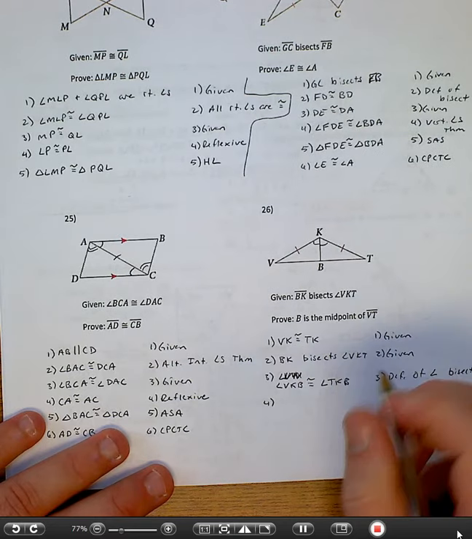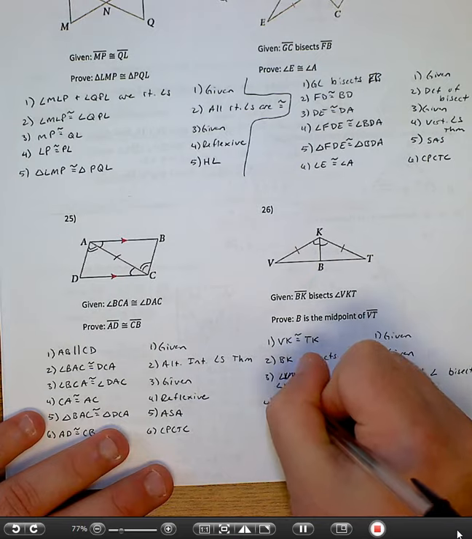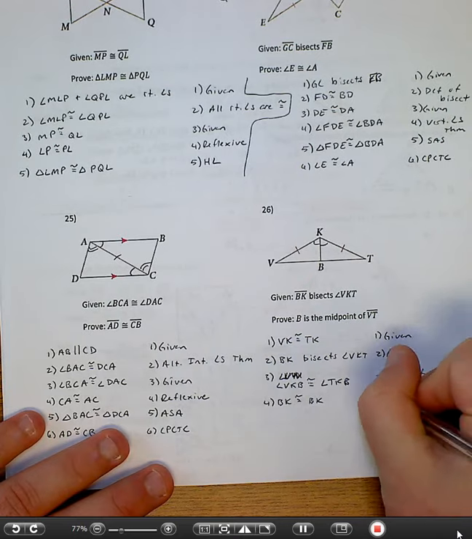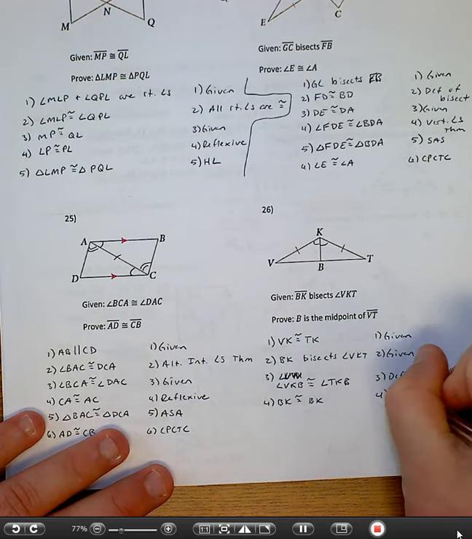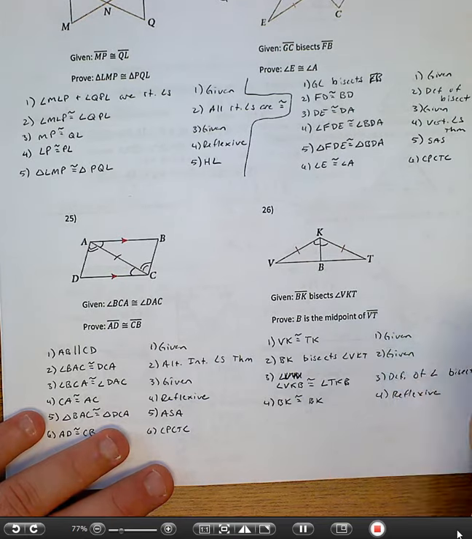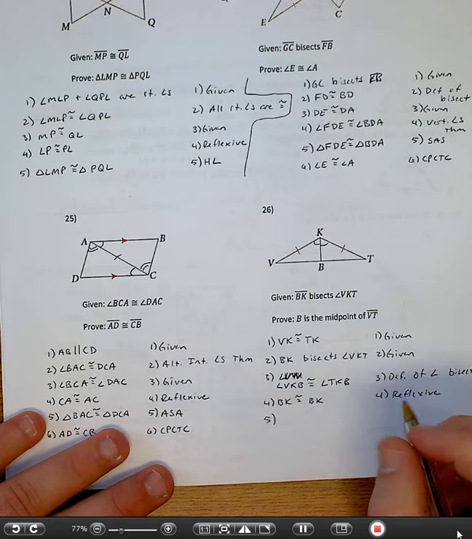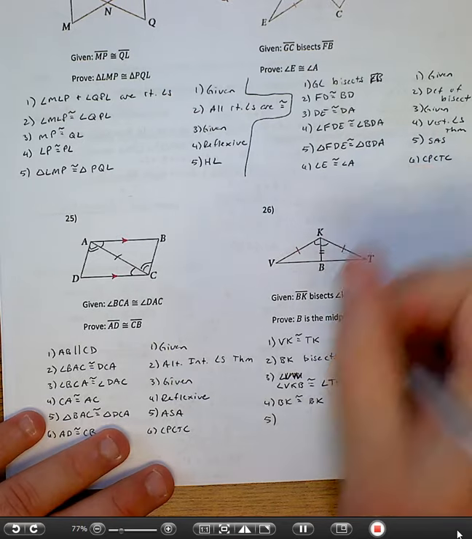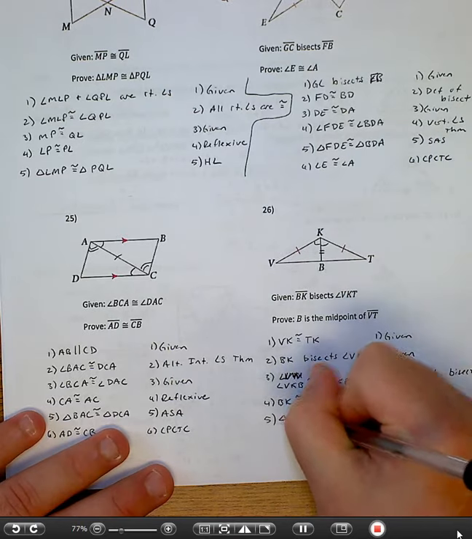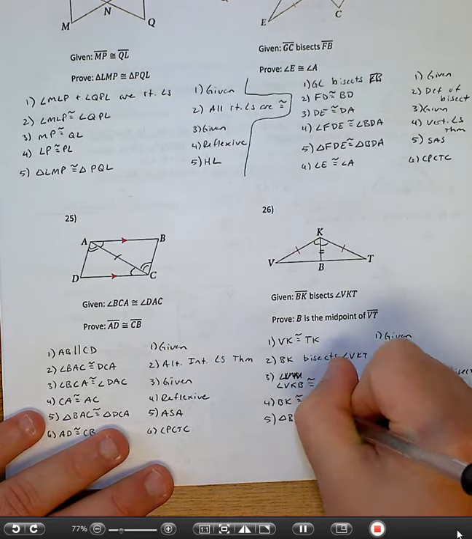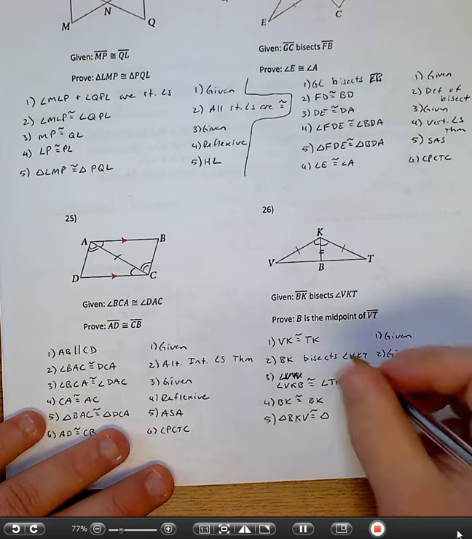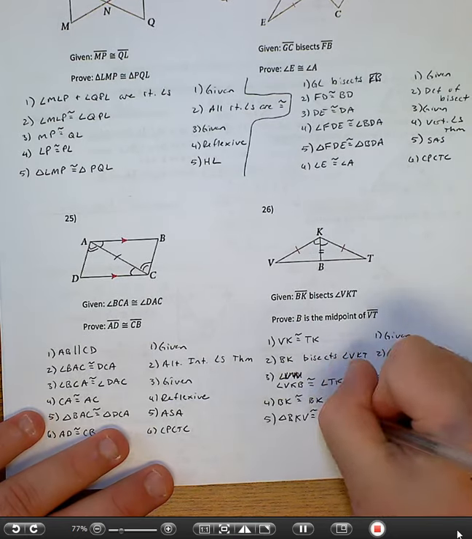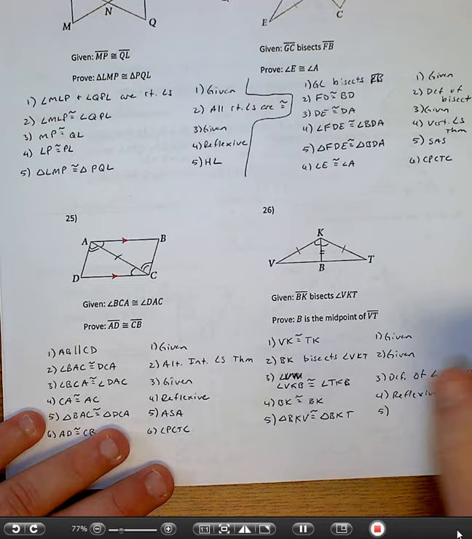And then BK is congruent to BK because of the reflexive property. And now I can say that the two triangles are congruent. Triangle VKB is congruent to TKB because of side angle side.